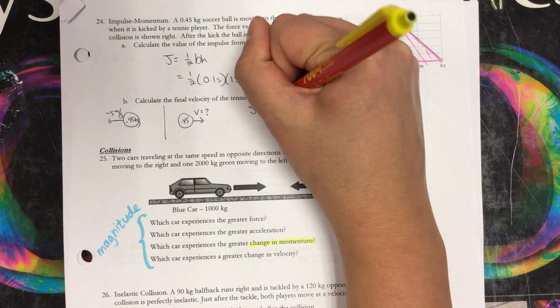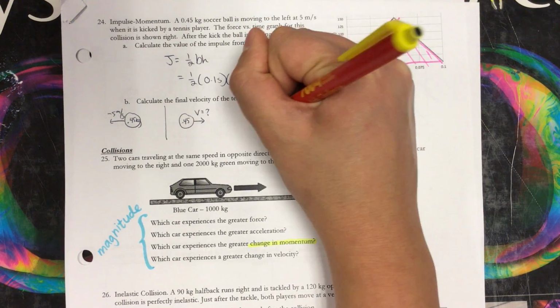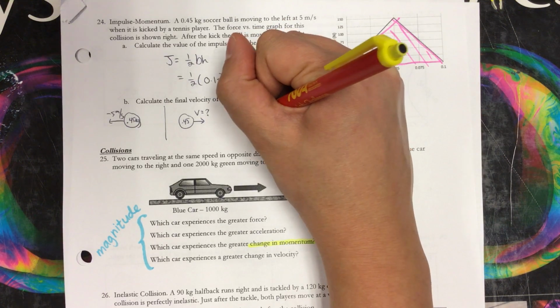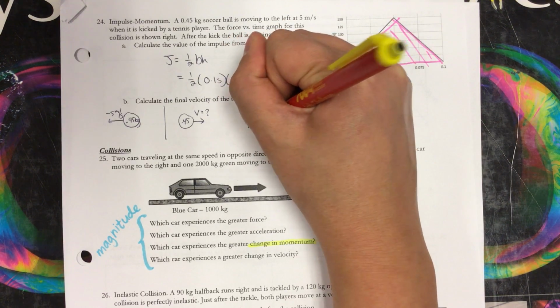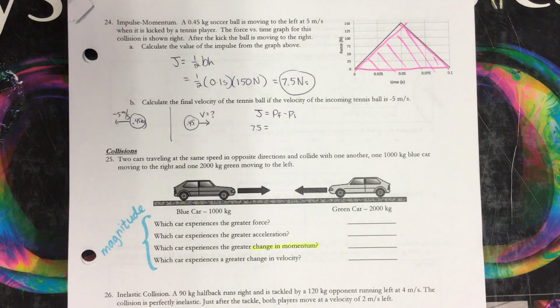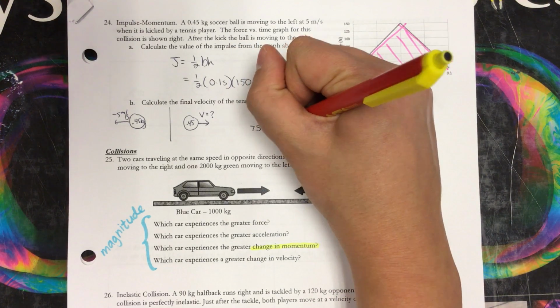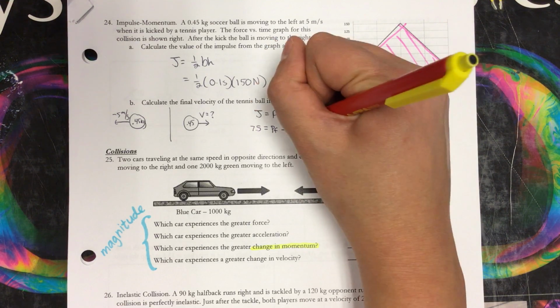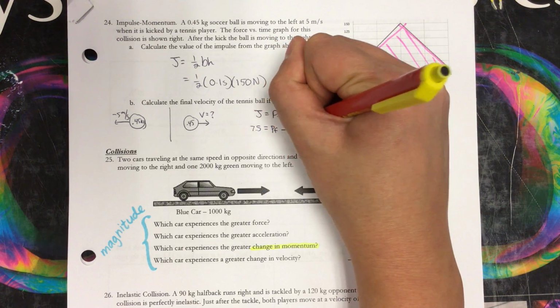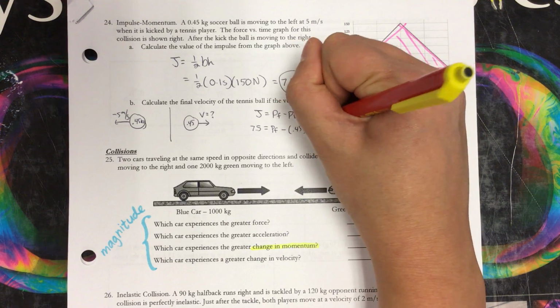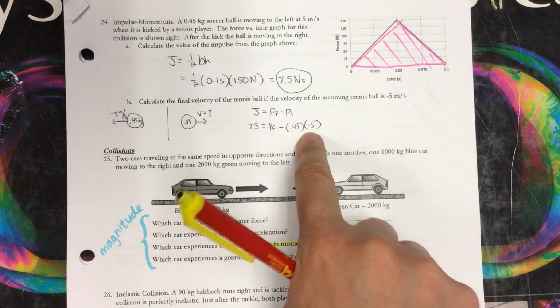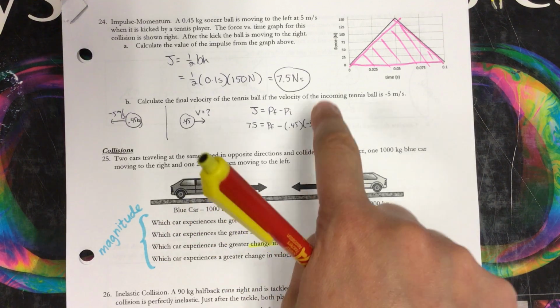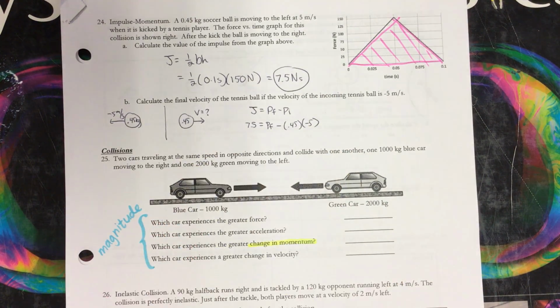Using the impulse momentum theorem, impulse increases the momentum. So if you added 7.5 newton seconds of momentum, we could find the final momentum, because we know the initial momentum was 0.45 times -5. And please note that's minus a negative, that's going to be a plus, but I still need to add it to the other side. Wow.